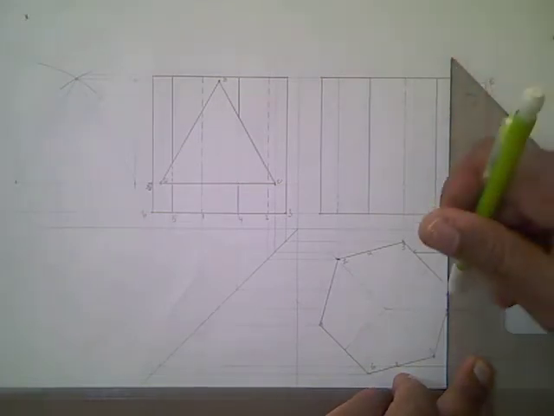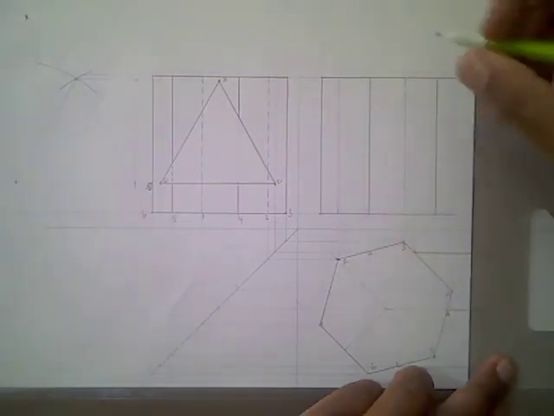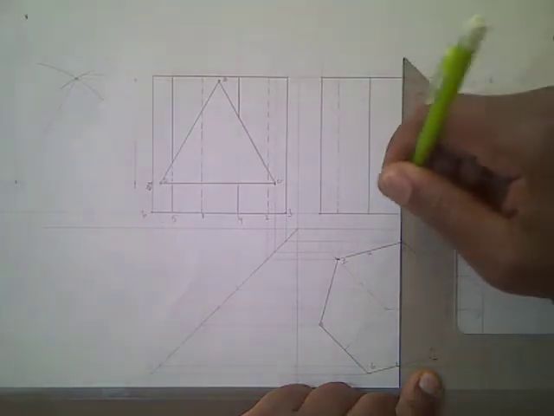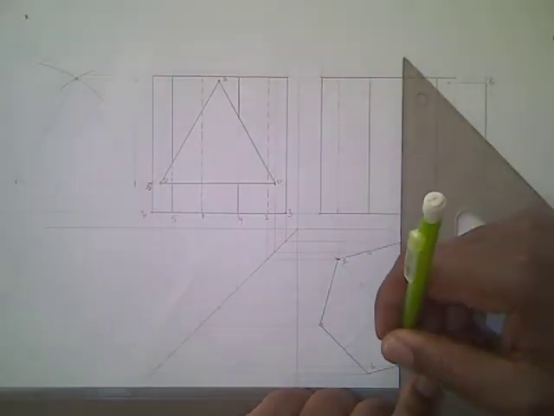And then D will penetrate up until here. Here is D to penetrate up until here.